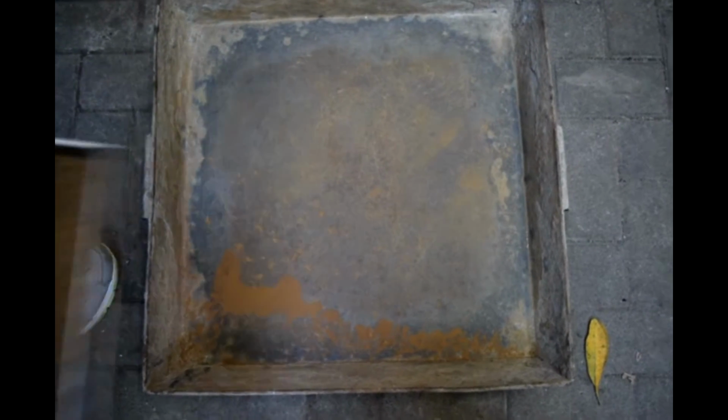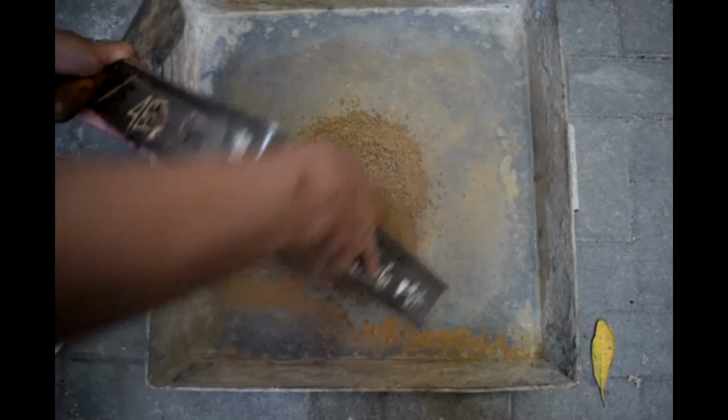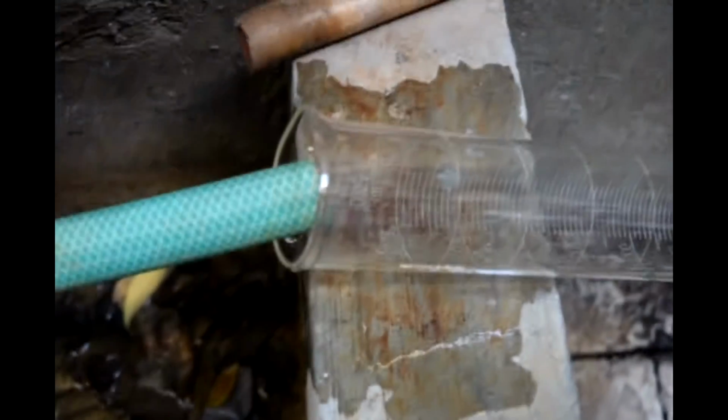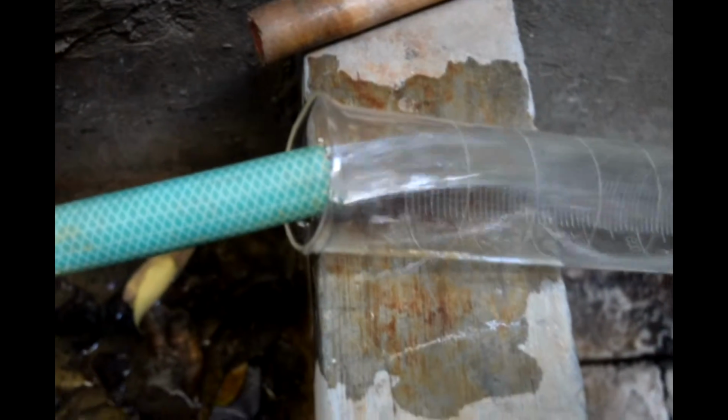Prepare the soil specimen and place it in a large mixing pan. Add a specified amount of water to the soil and mix them thoroughly.